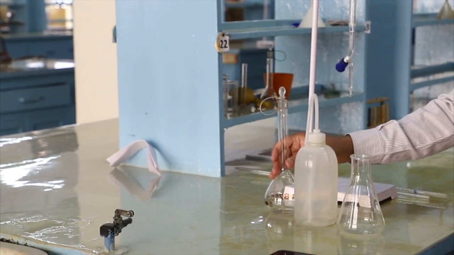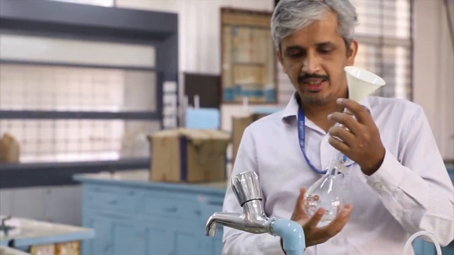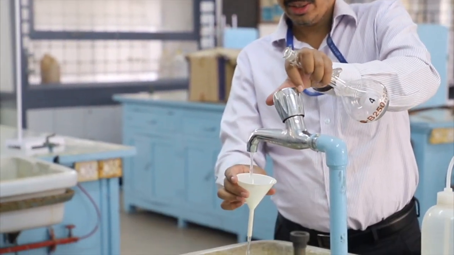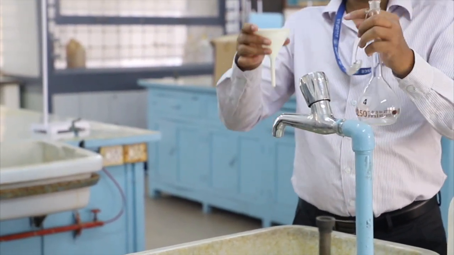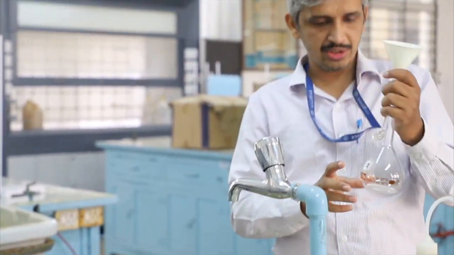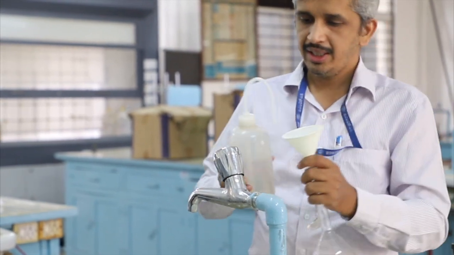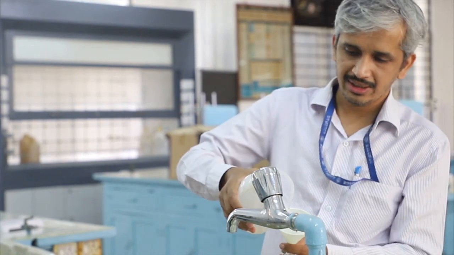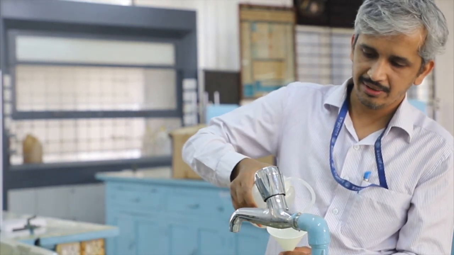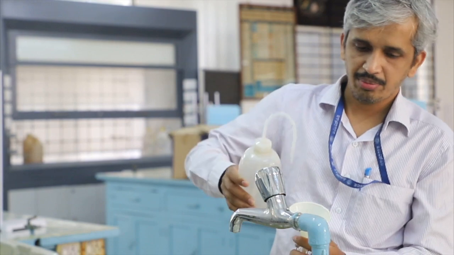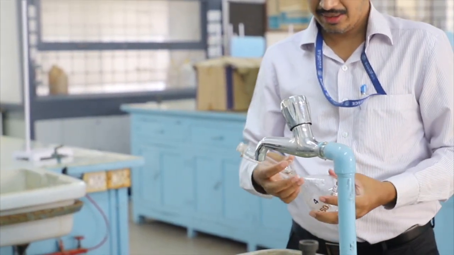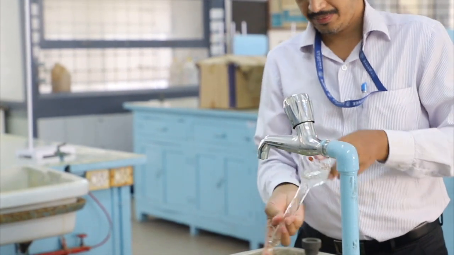Since the standard flask is washed with tap water, the funnel also should be washed with tap water, and it can be placed above the standard flask. Now both standard flask and funnel are only washed with tap water. Now the funnel as well as the standard flask should be rinsed. You can see I am just adding water in such a way that the funnel is properly rinsed with distilled water, and also you can rinse the standard flask.